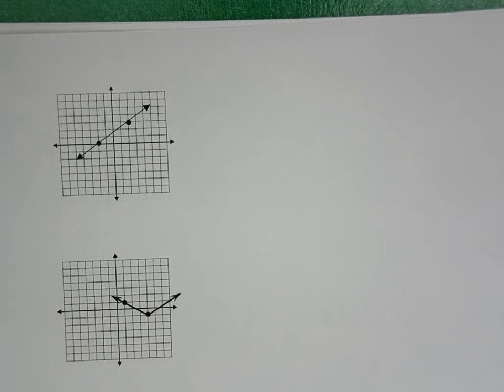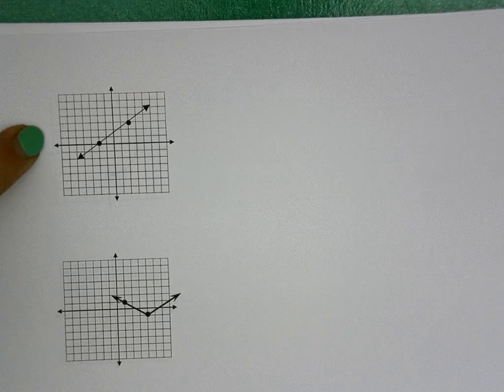Okay, so I have prepared here one linear and then two of everything else. Okay, so linear first. Go ahead and pause the video, give it a shot, restart it when you are ready.